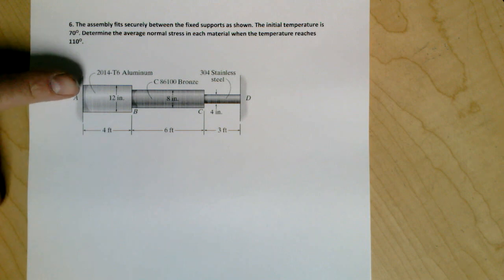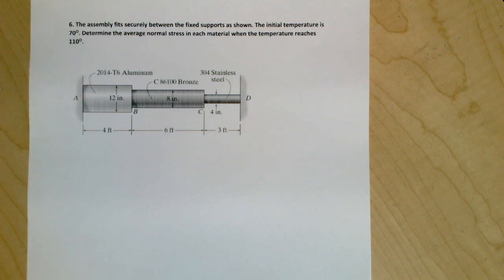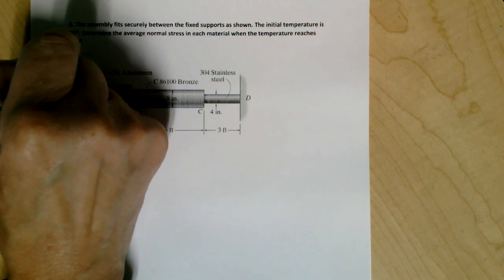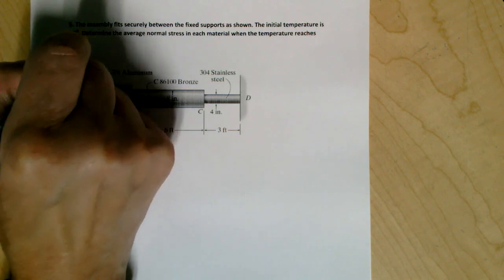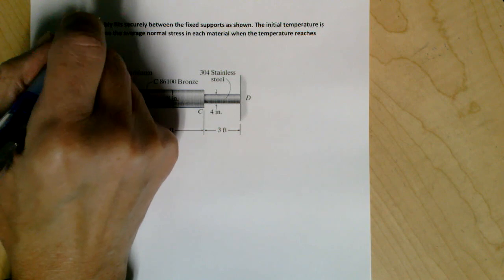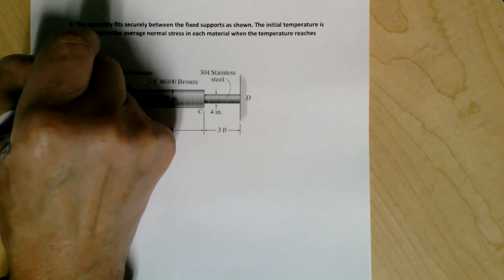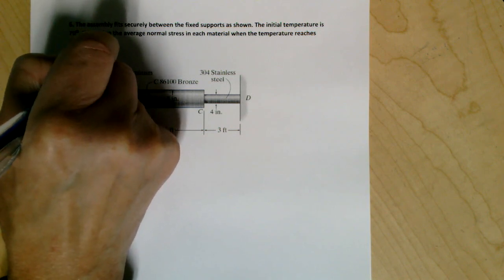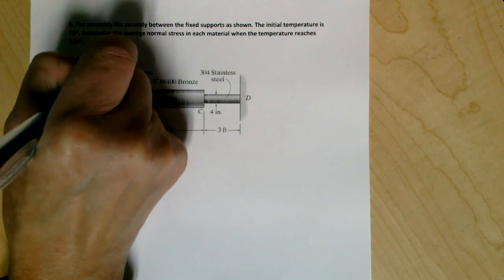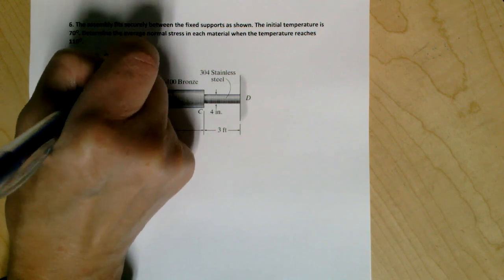And we have 2014 T6 aluminum. According to the book I have, its coefficient of thermal expansion is going to be 12.8 times 10 to the minus 6.